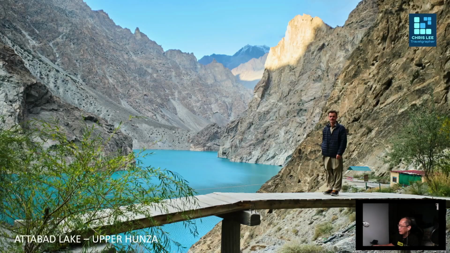So you can see that the scenery here is very dramatic. On one hand, you have blue-colored lake water surrounded by all these dramatic mountains all around.